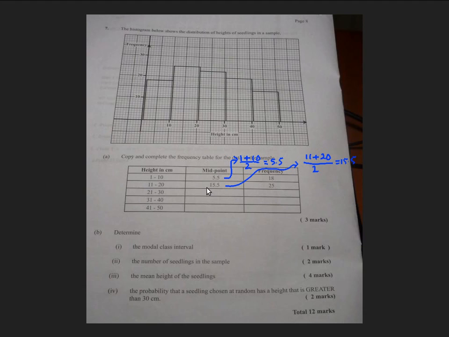So we do a similar thing for the missing values. The midpoint here would be, based on the previous calculation, the lower value plus the upper value divided by 2. Here the lower value 21 plus 30, and here 31 plus 40, and here the lower value 41 plus 50, divided by 2.